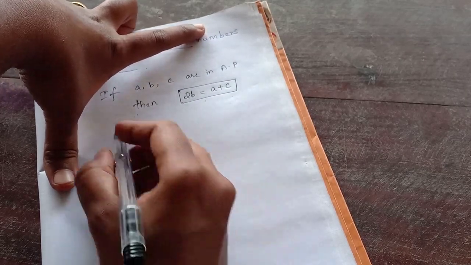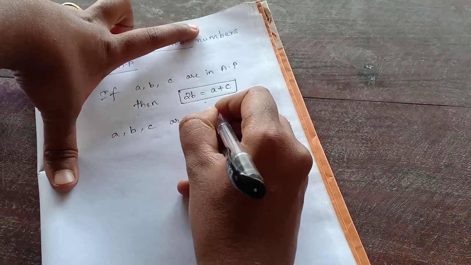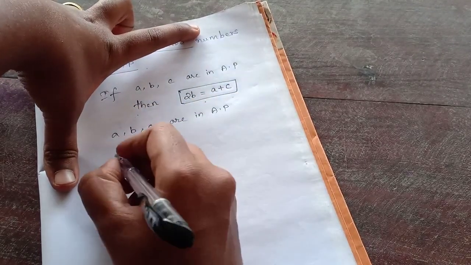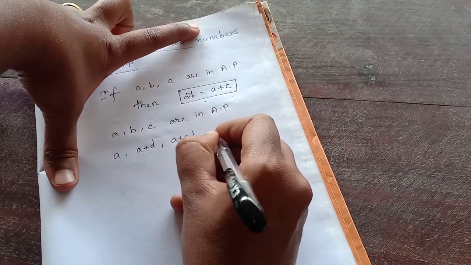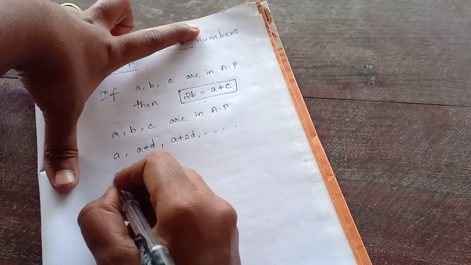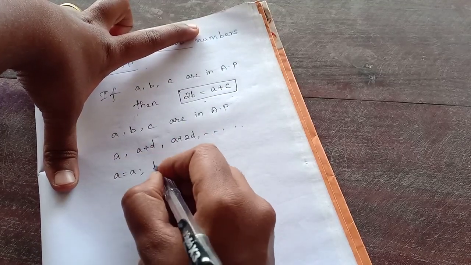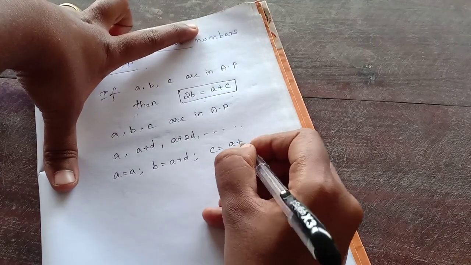Shall we derive this? Okay. A, B, C are in AP, correct? AP means what's the general form? A, A plus D, A plus 2D, it goes on like this. AP means this general form. So here A is equal to A, B is equal to A plus D, C is equal to A plus 2D.